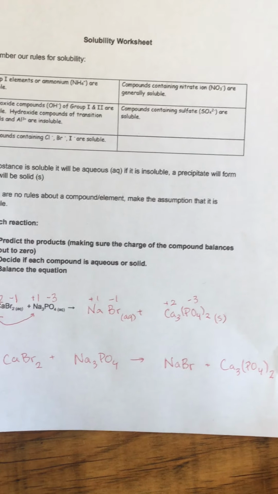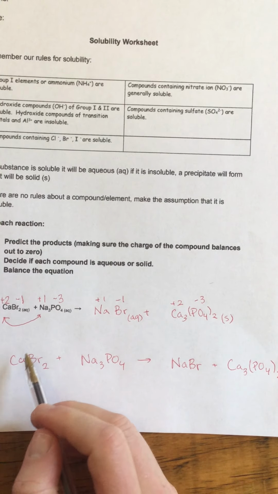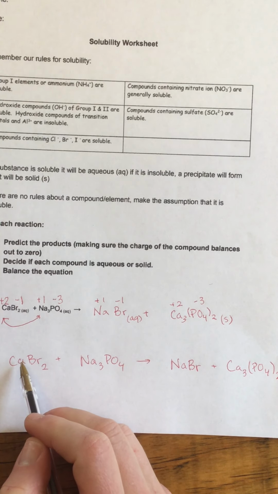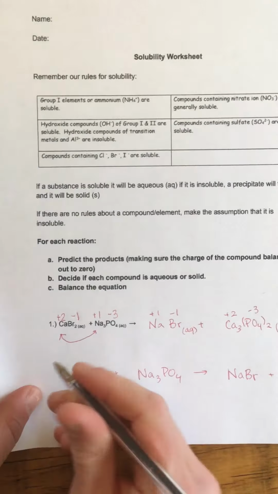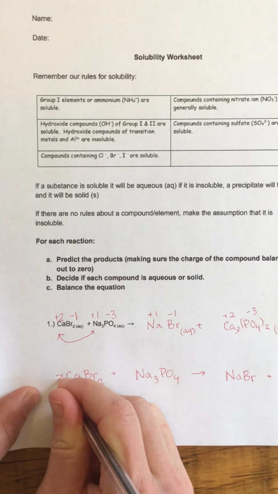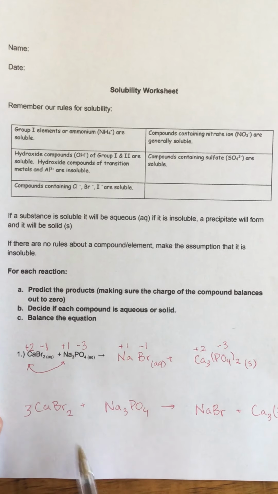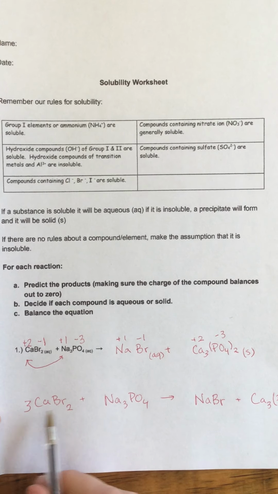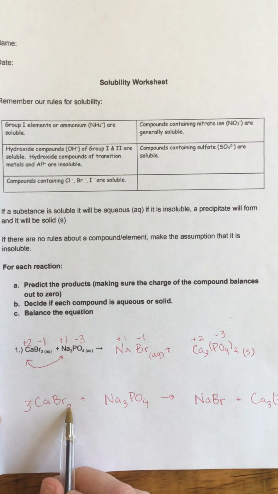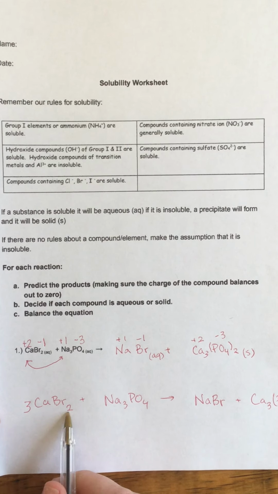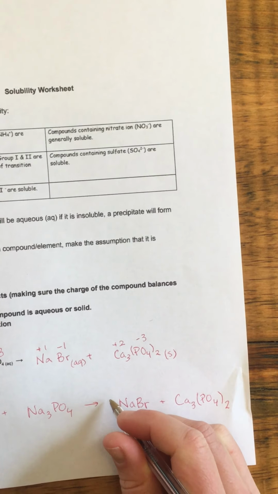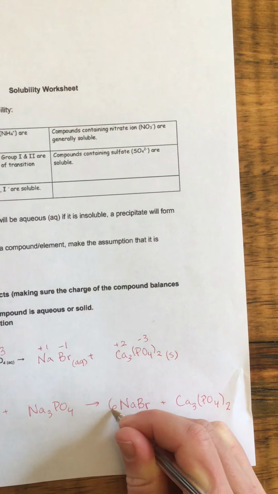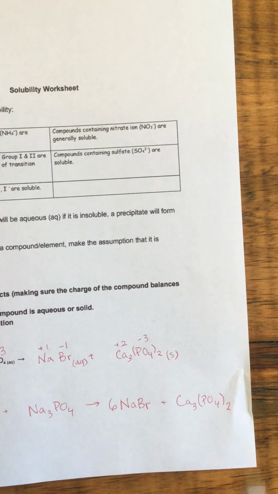The problem here is that calcium on this side, I have only 1. On the product side, I have 3. So to fix that, I'm going to put a 3 in front of calcium bromide. By doing that, I just multiplied the bromine also by 3. So on the reactant side, I have 3 times 2, which would be 6. So over here, I need to put a 6 in front of sodium bromide.